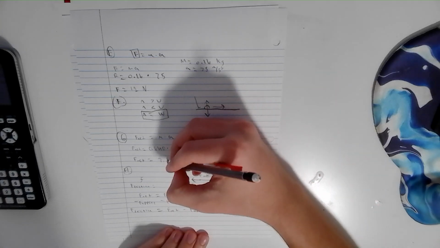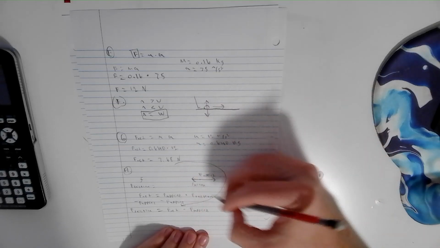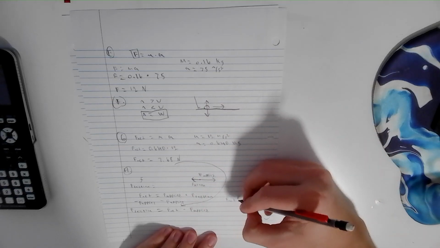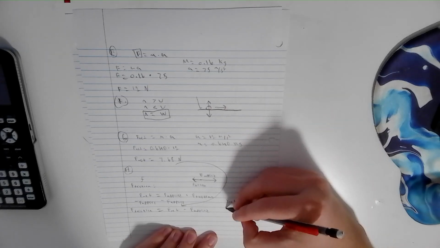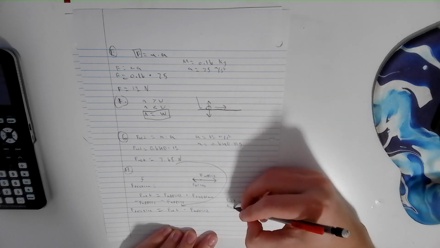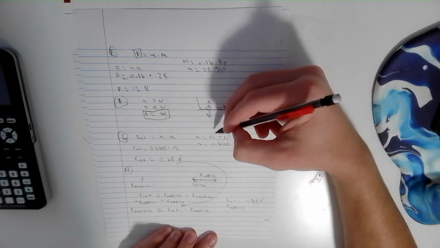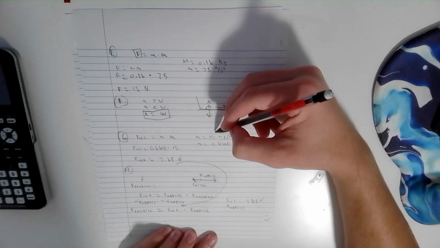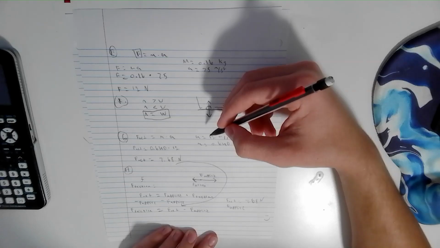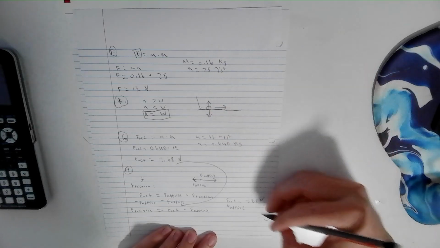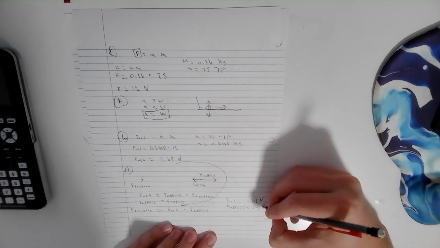F net we literally just solved for, and that equals 7.68 newtons. And F applied, what was F applied? You push it 14 newtons. We push it with 14 newtons.